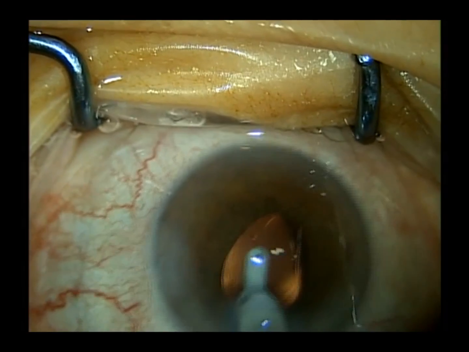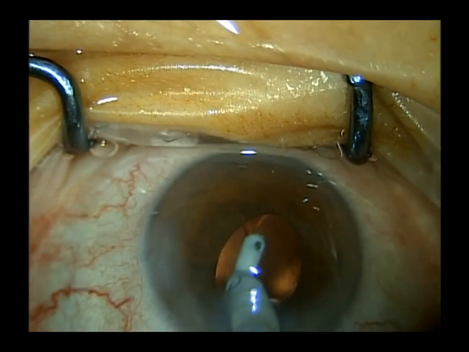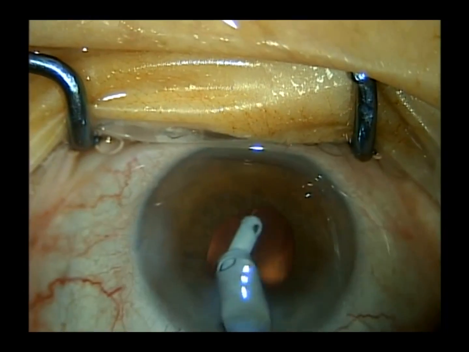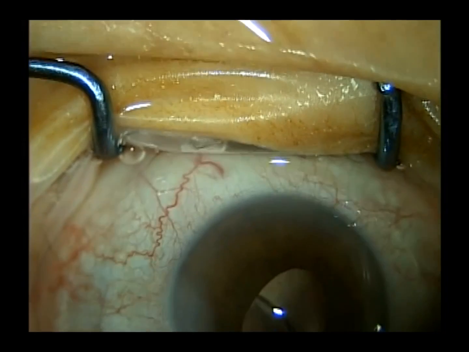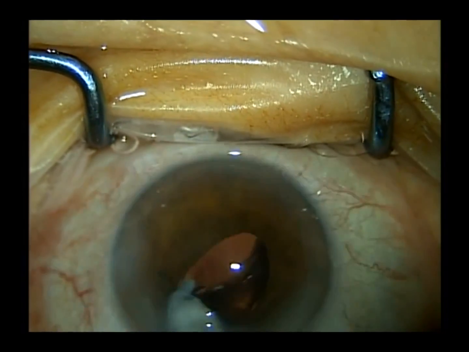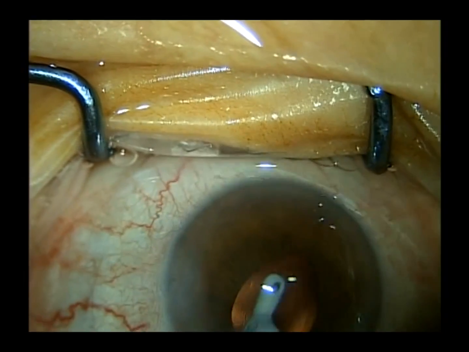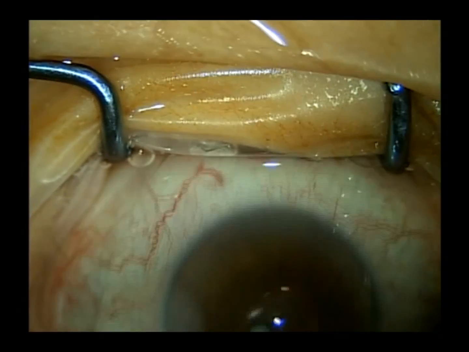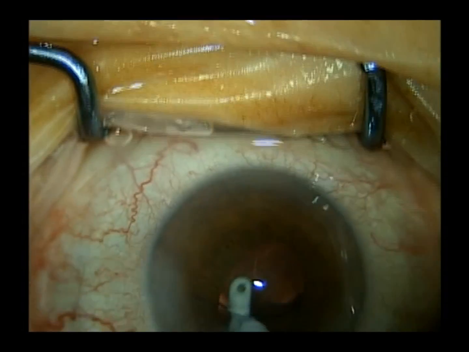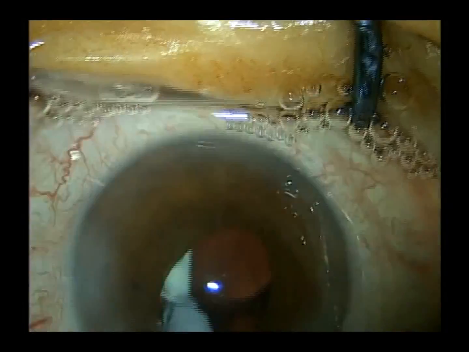I'll usually also place my irrigation and aspiration tip behind the lens at some point to aspirate the viscoelastic from behind the lens. Here my tip is behind the lens, and I'm just aspirating out the visco that may be trapped behind the lens.